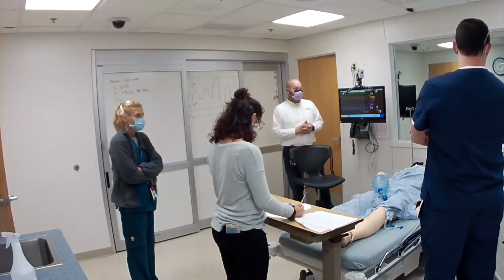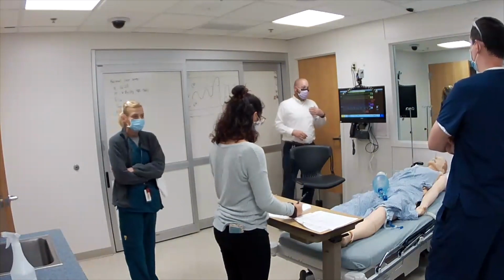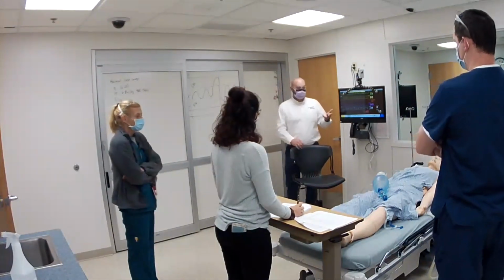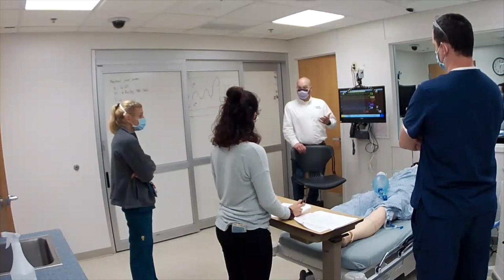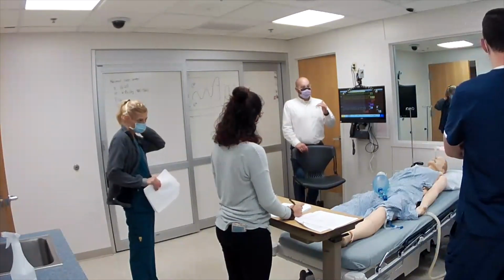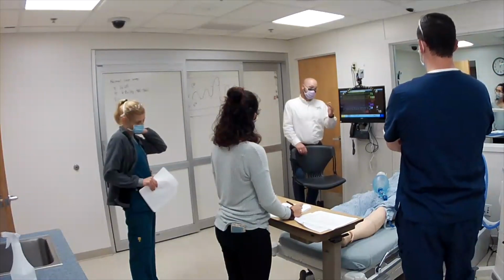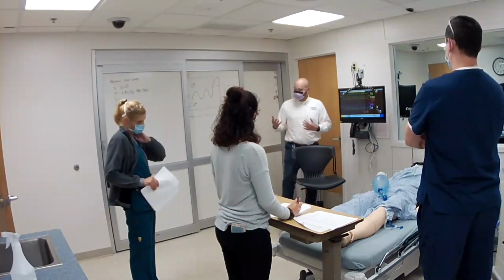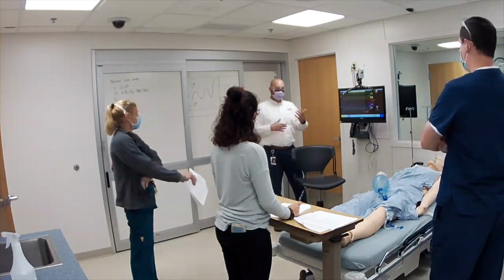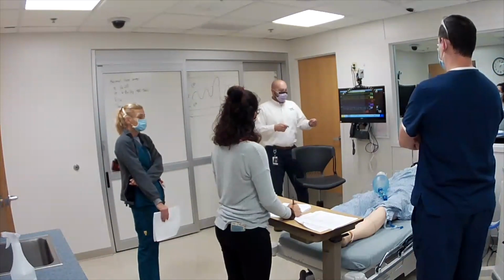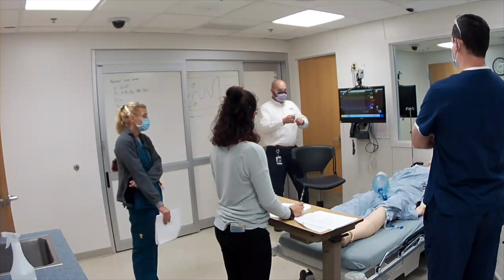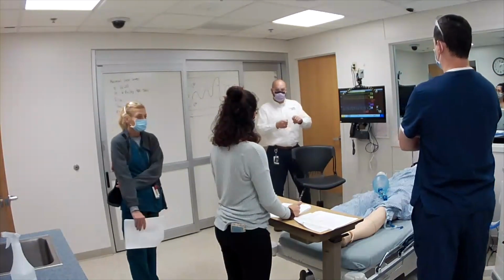So I'm playing with my PEEP and my FiO2 and I'm playing with my tidal volume and my rate, trying to figure out the right combination of settings. If you watch your compliance numbers, they'll get better, better, and better, and then not so good, not so good, right? So as they get better, you'll find a peak, and that is the sweet spot. That's where the patient's going to ventilate the best that you can do, right?